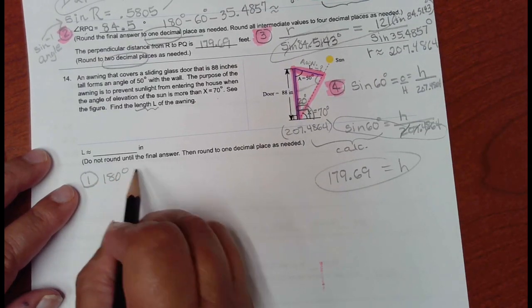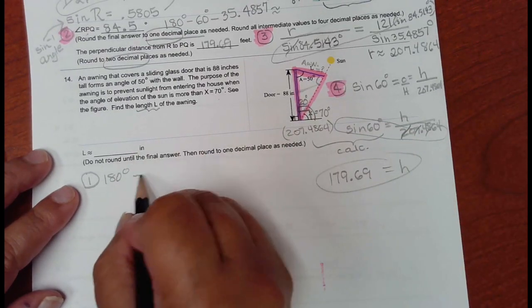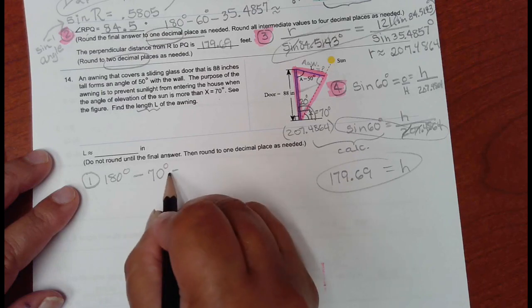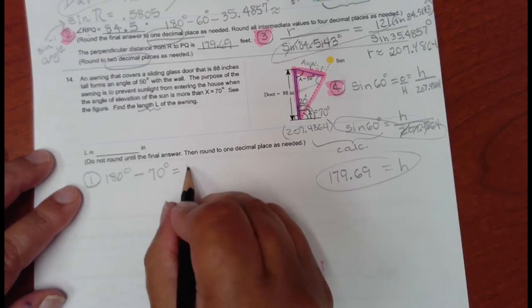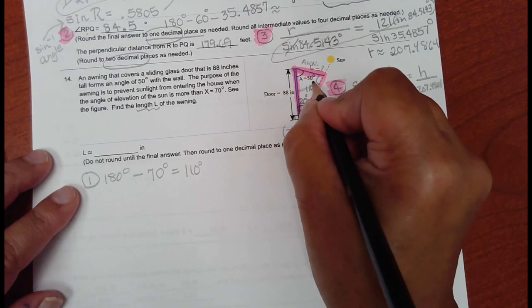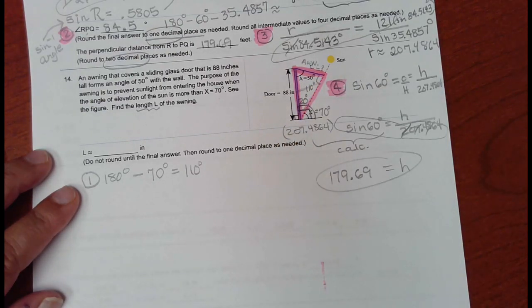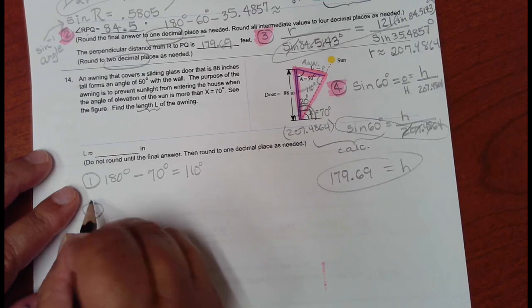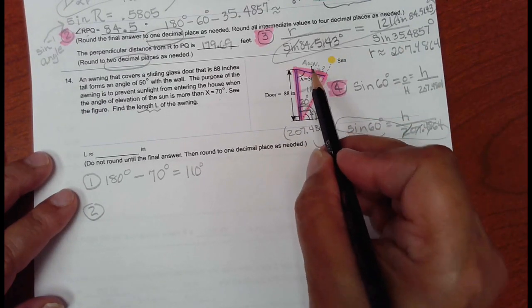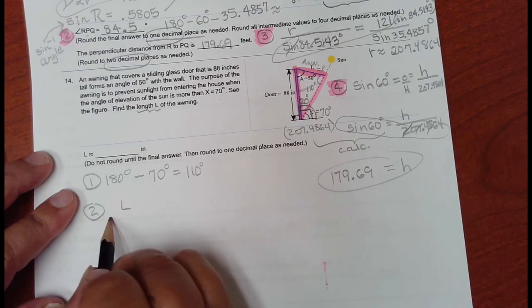And the 110 is what we would be taking the sine in. So this one is only 2 steps. Okay, all we have to do is cross multiply sine of 20 right up alongside the 88. And then we have the L by itself, and we're ready to put everything in the calculator.